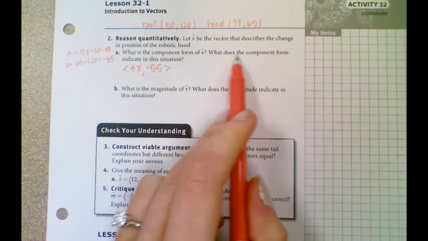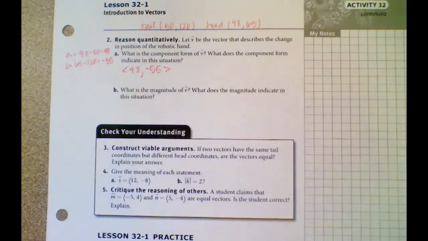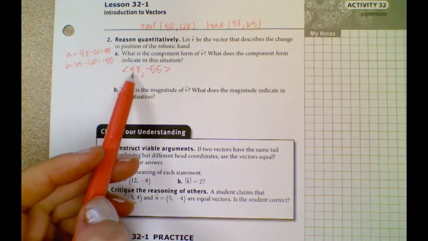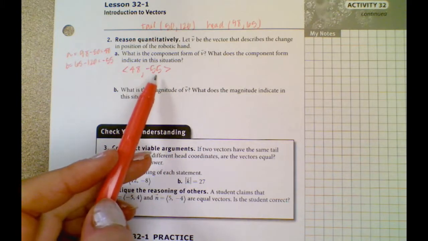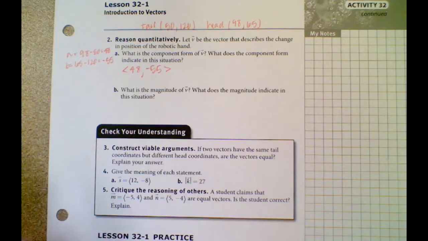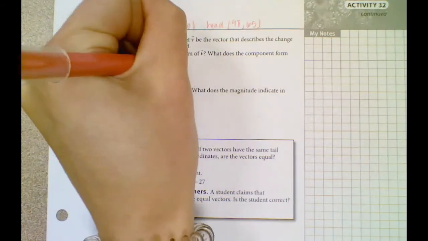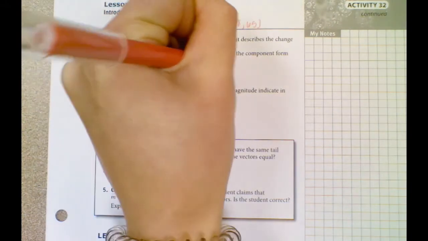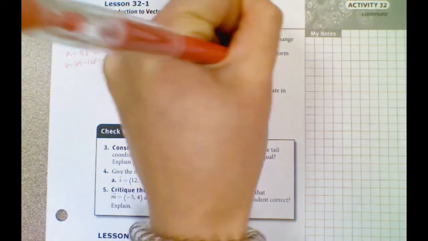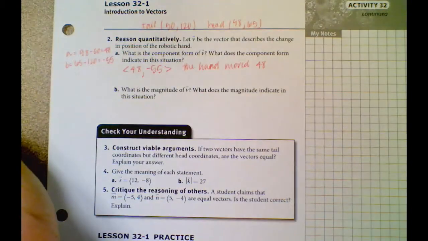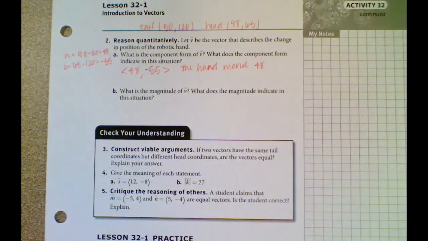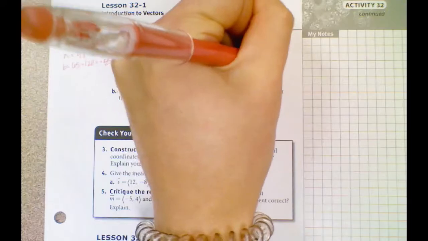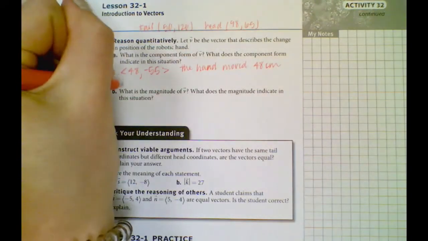And then it says, what does the component form indicate in this situation? Well, because the x value is positive, that means our robotic arm moves to the right. And because the y value is negative, that means the robotic arm moves down. So we would say, whoops, the hand moves 48, what are the units? Centimeters? Centimeters to the right.